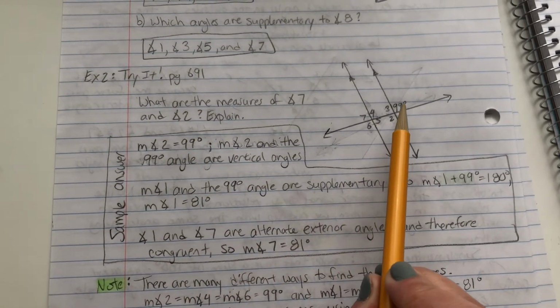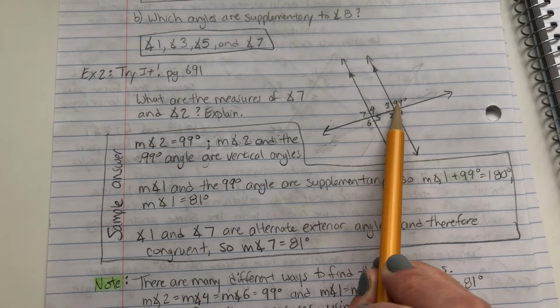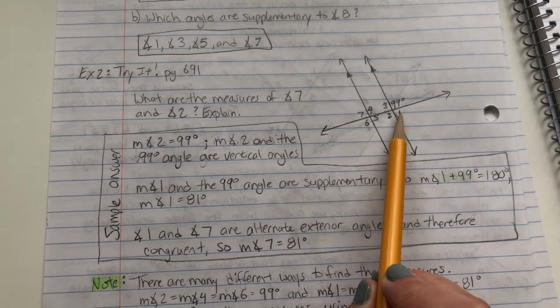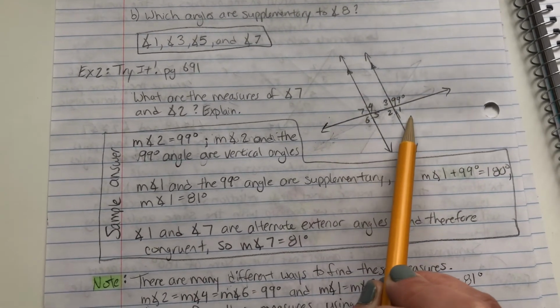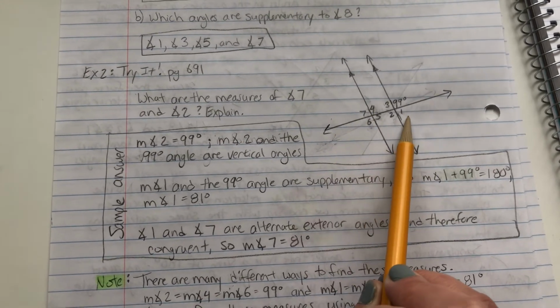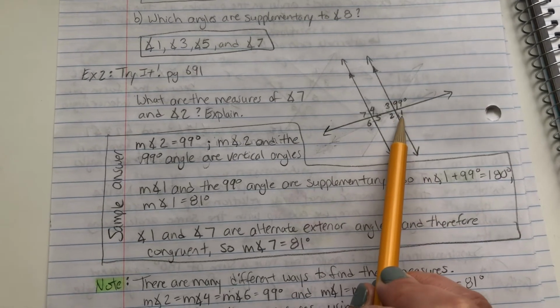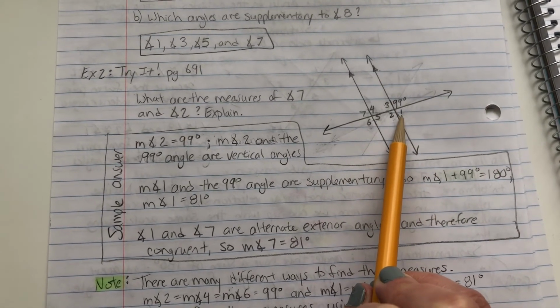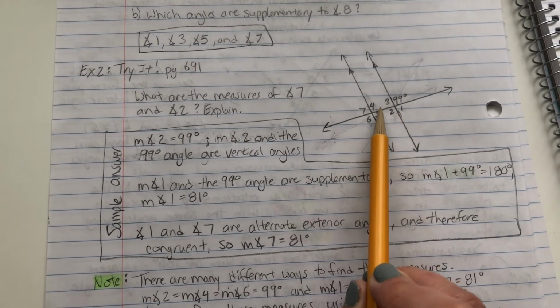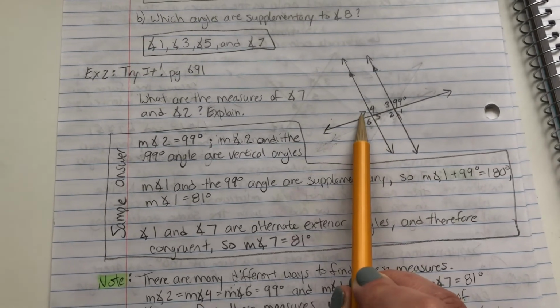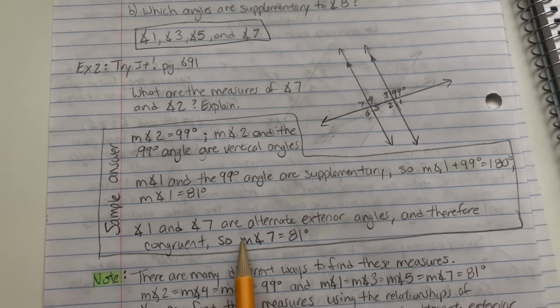So why are we spending time looking for the measure of angle 1? Well, I've noticed that if the measure of angle 1 is 81 degrees, angle 7 is an alternate exterior angle, which means they have to be congruent. So if angle 1 is 81 degrees, then that means angles 3, 5, and 7 are all also 81 degrees. So that's what I have here.